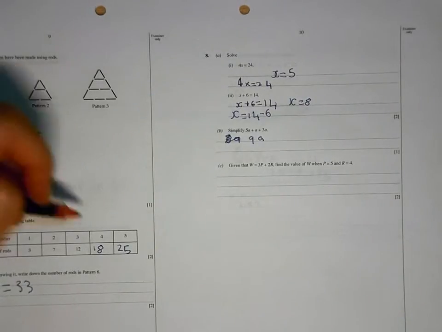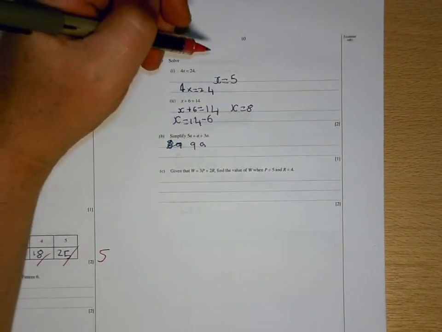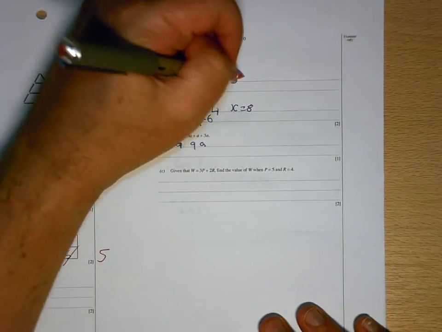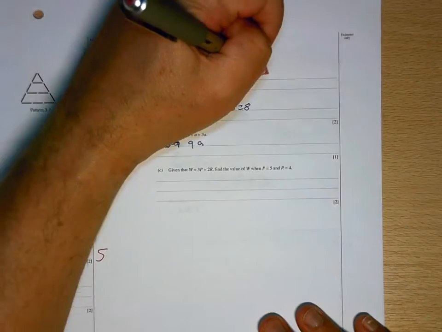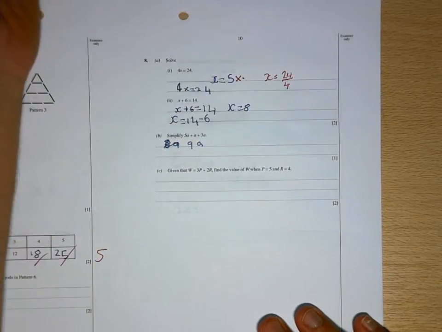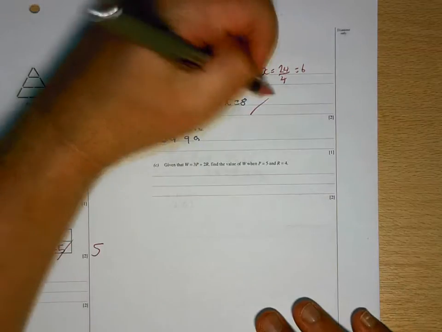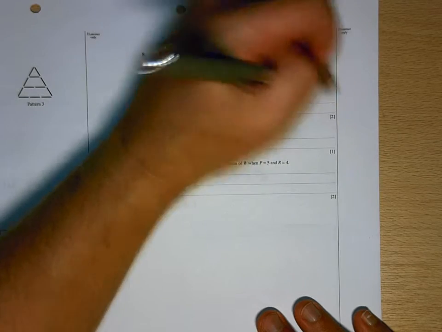That's right. That's right. That's right. That's right. Good. 4x is 24, x is 5. No, it's not. To get the x on its own, you have to divide both sides by 4. 24 divided by 4 is 6. X is 8, and that one's right.